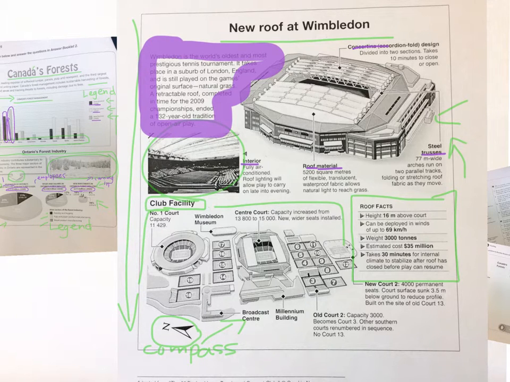Looking down the page at club facility, we see the same thing: the court, the museum, the center court, broadcast center, Millennium Building, old court 2, new court 2. These are all bolded areas. Some have definitions and some do not. There's a variety of numbers located within the diagram to represent the different courts, most likely.